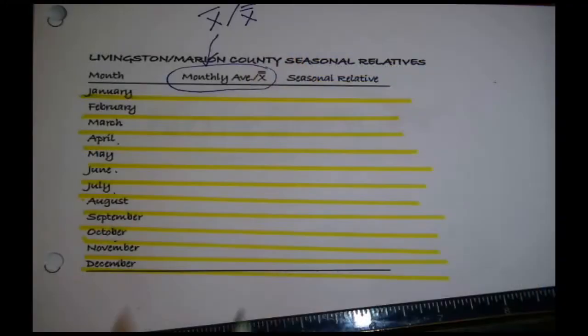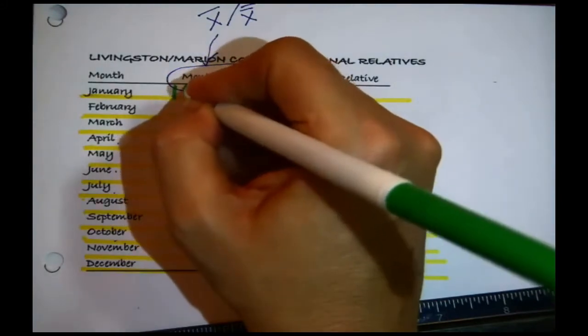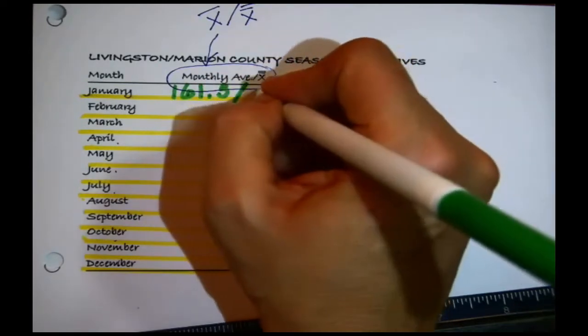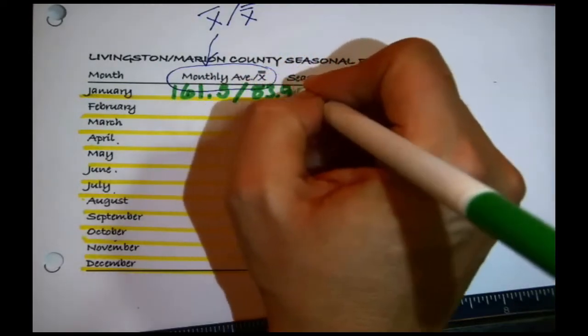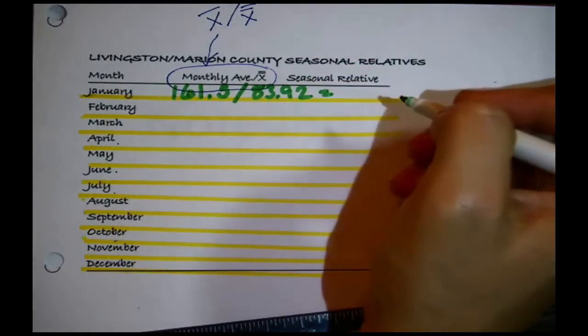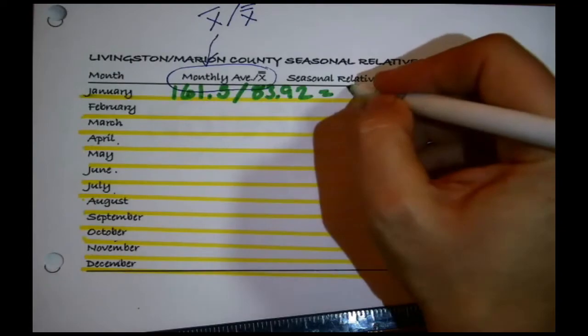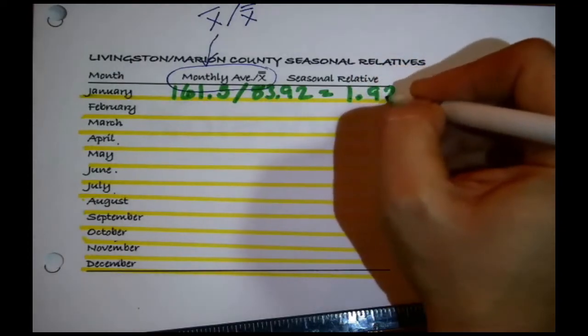what was the historical average for that season? For instance, for January, the historical average was 161.5 transports. Divide that by 83.92. I get 1.92. That 1.92, that is the seasonal relative for January. That is the single value that expresses the seasonal demand in January.